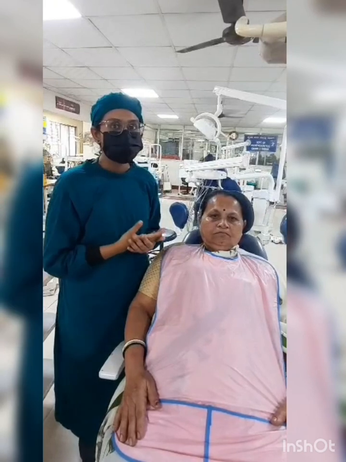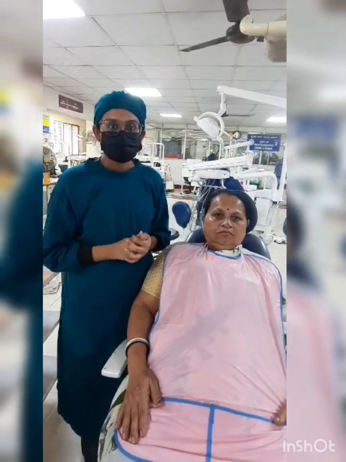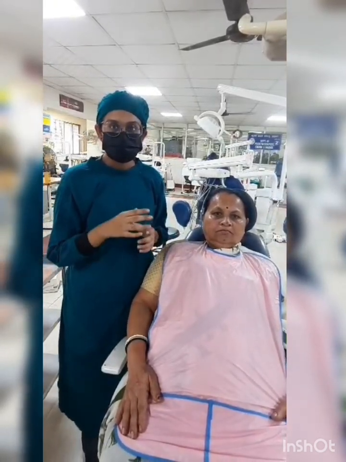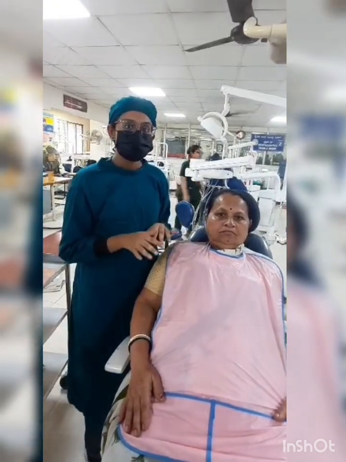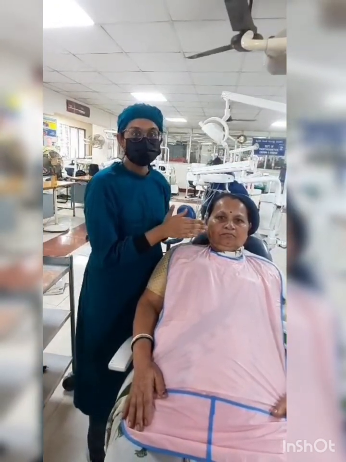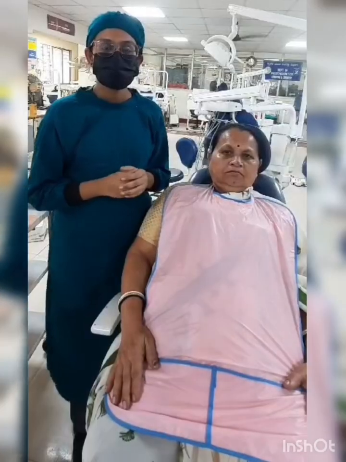After recording the vertical jaw relation, we'll be recording the horizontal jaw relation. So what is horizontal jaw relation? Horizontal jaw relation is the relationship of the mandible to the maxilla in a horizontal plane, or it is the relationship of the mandible to the maxilla in an anterior-posterior direction.